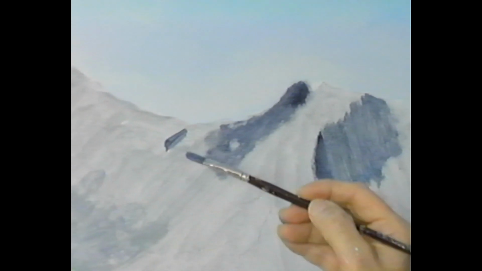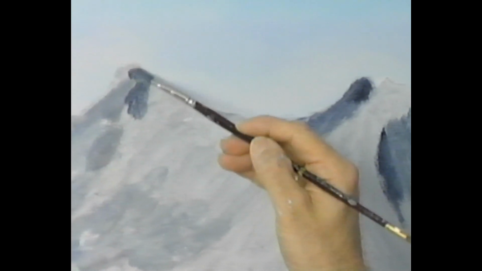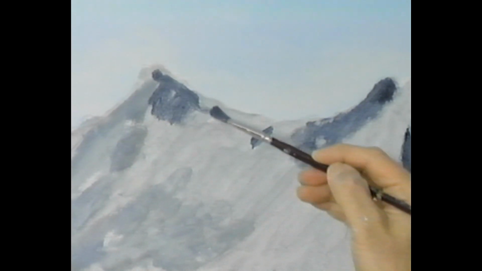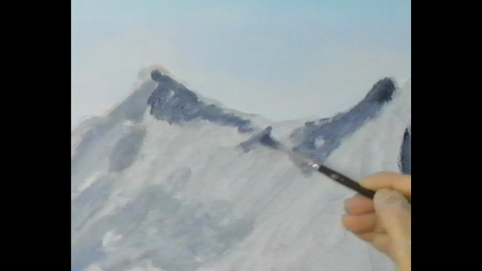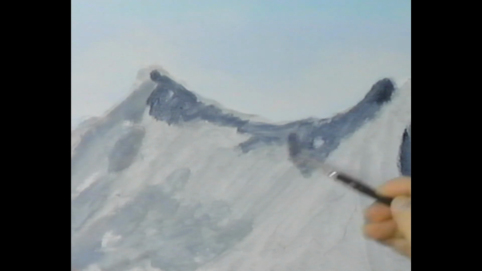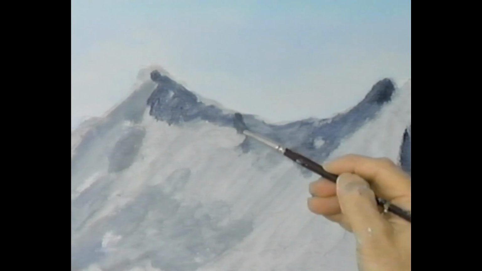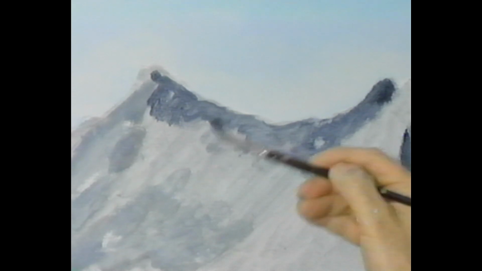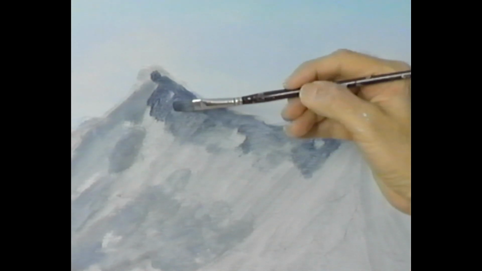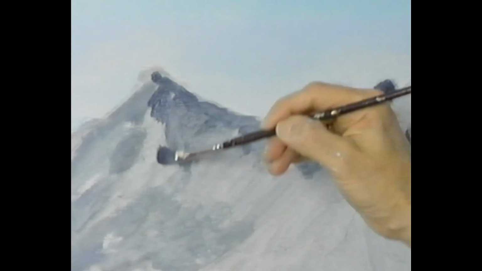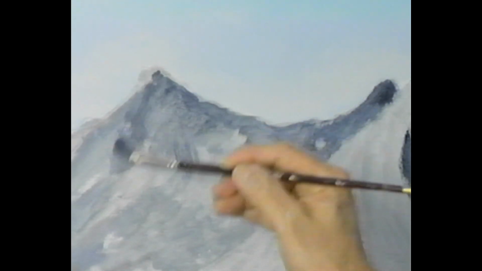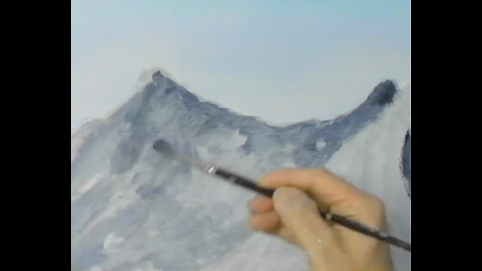The only thing is this mountain is pretty distant, so it's not going to have as much definition as one that's up close, but it will have big general ones, and that's what we're trying to get here. There'll be some lighter and darker patches no matter what you do.